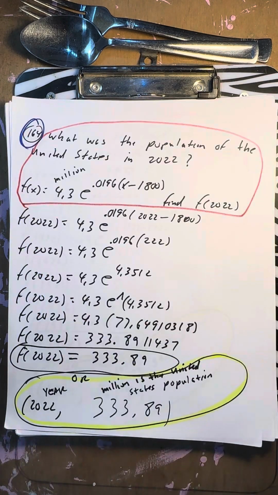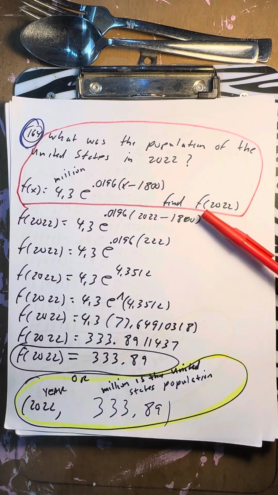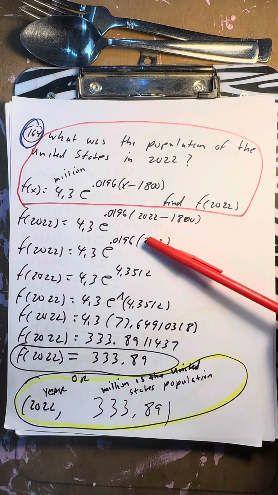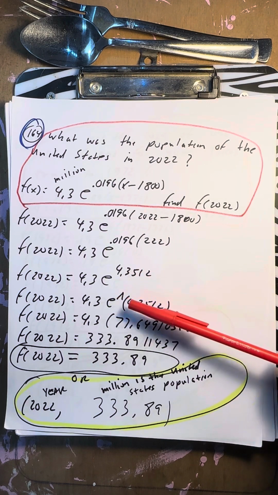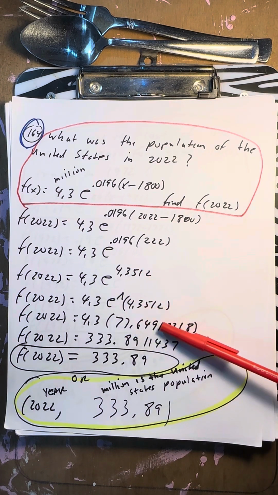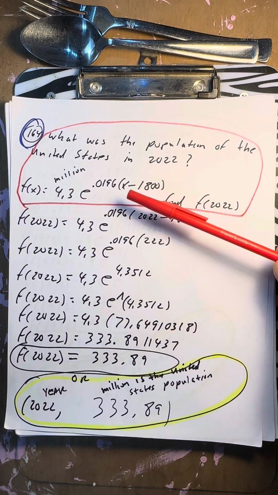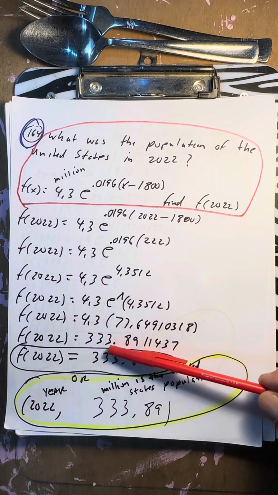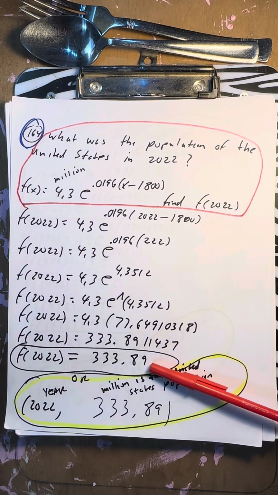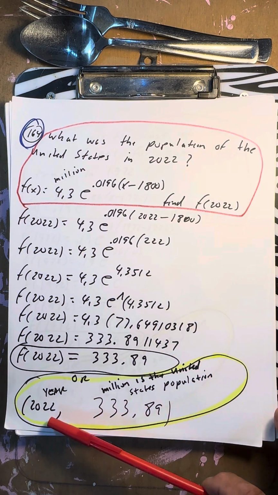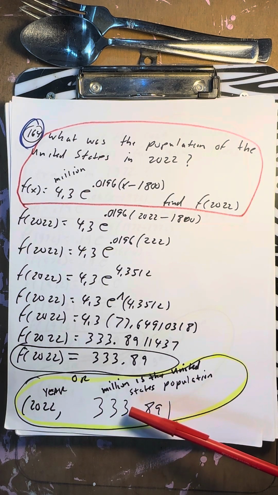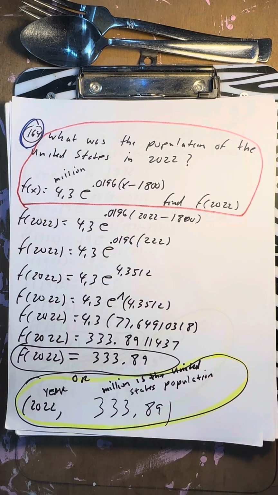Now, go next one. What was the population of the United States in 2022? Here's a function. Put f of 2022 in there. 2022 minus this is 222. The years that have gone by since 1800. Times this number is this. E to the power of that number is going to give you this. Times 4.3. And again, this is in millions. So multiply it out. It's going to be 333 point this. 333.89 rounded. But this is in millions, okay? So in 2022, the United States population was 333.89 million.